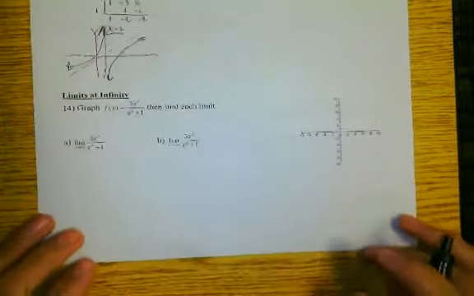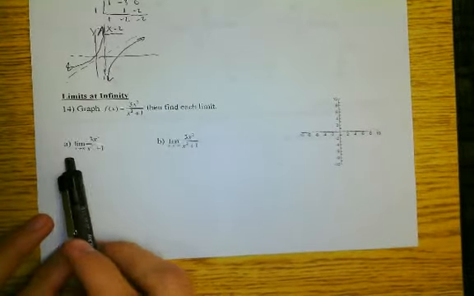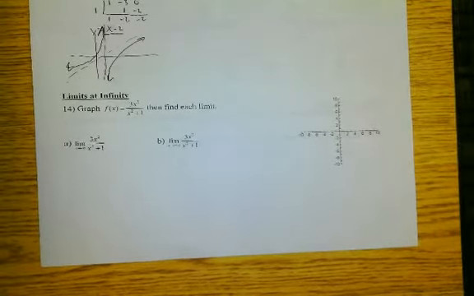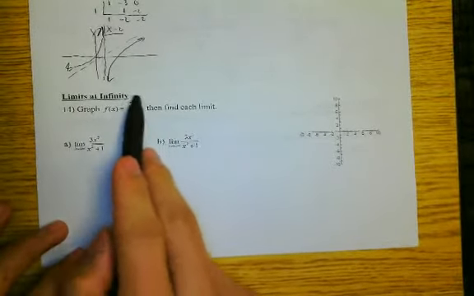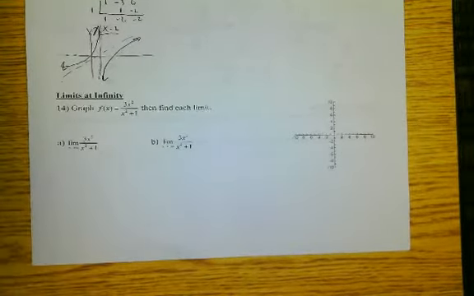Last topic, limits at infinity. So this time I'm going to ask you, what is the limit as you approach infinity? Okay, not always. So sketch this graph for me and then use the graph to answer part A and part B.